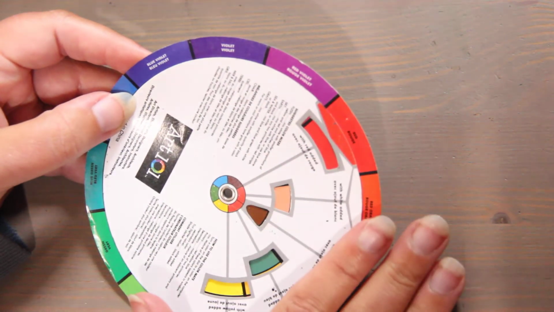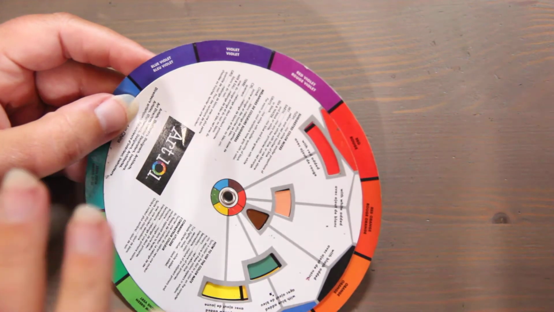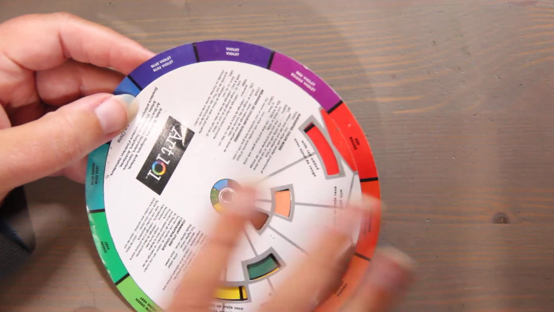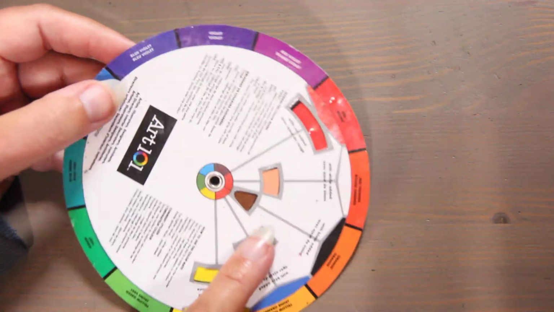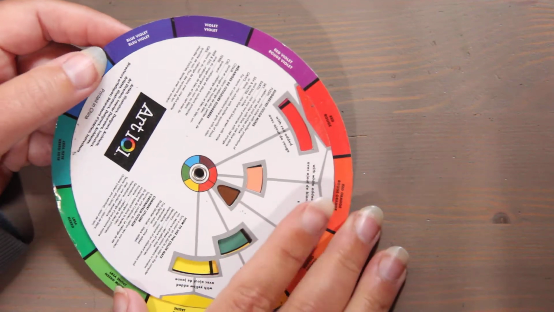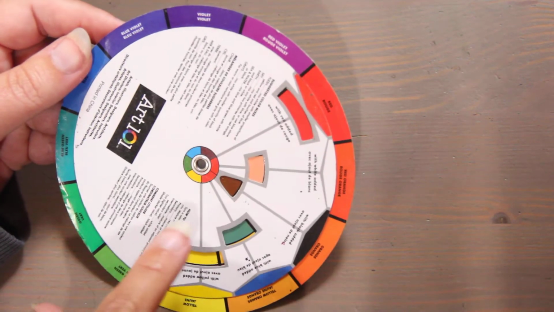Now that's a choice. Once you know the rules, you can learn how to break the rules. And if that is your style to paint in muted tones, you know how to do that. You have a color wheel, you understand color mixing, color theory, warms and cools. What's opposite, what complements, what goes together.